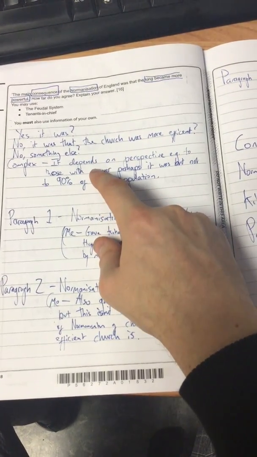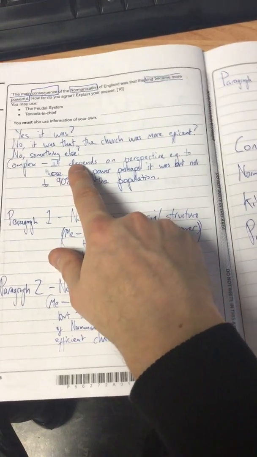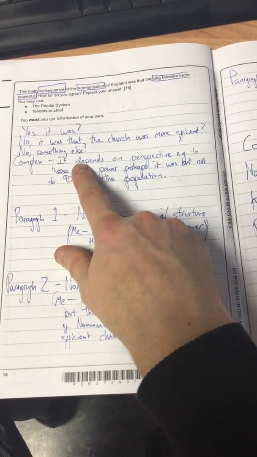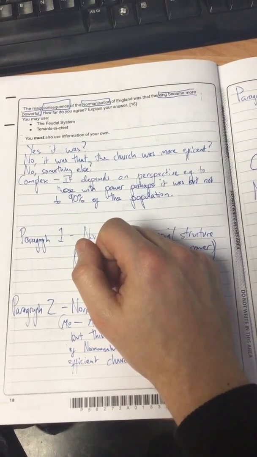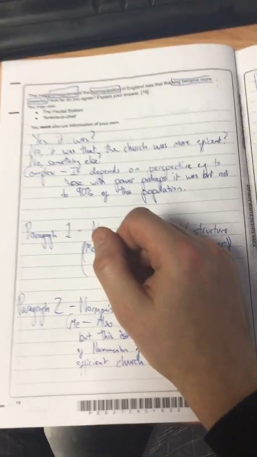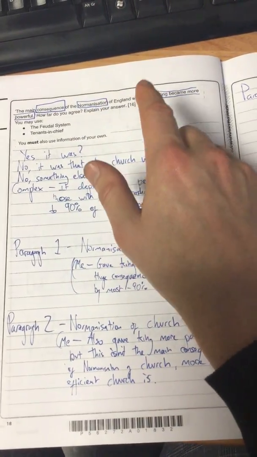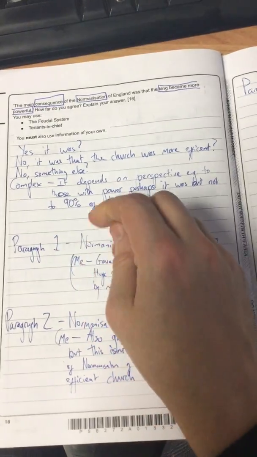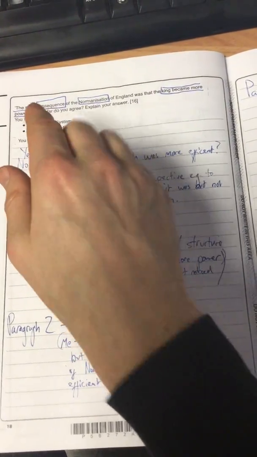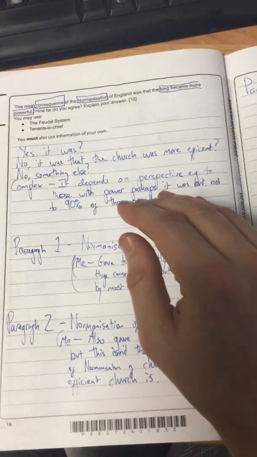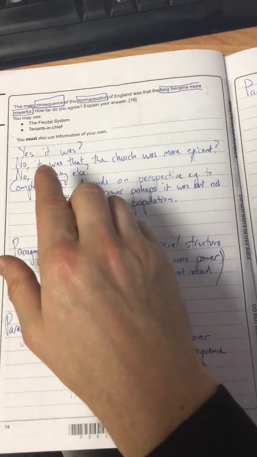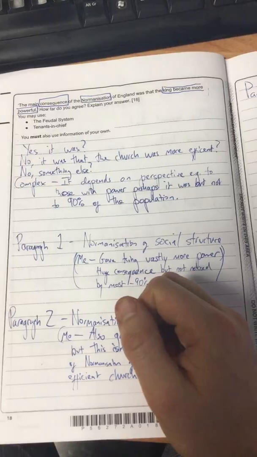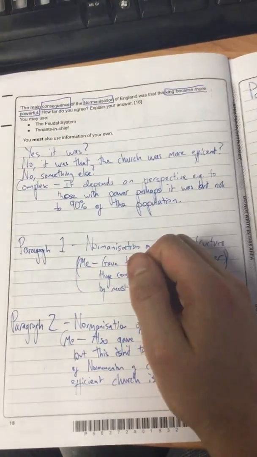So you could show your very clever understanding of history by answering, well, for the most powerful people in England, the fact that the king became more powerful due to Normanisation was the main consequence, but 90% of people had no power at all. So for them, perhaps a bigger consequence was that the church was more efficient. That's how you can make your argument really clever in the start.